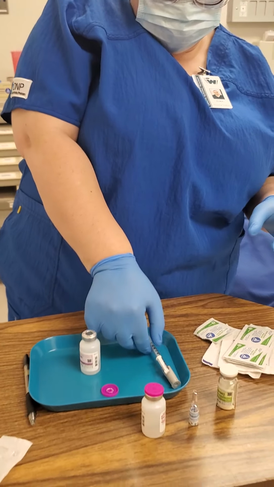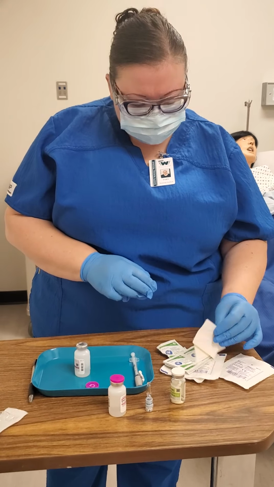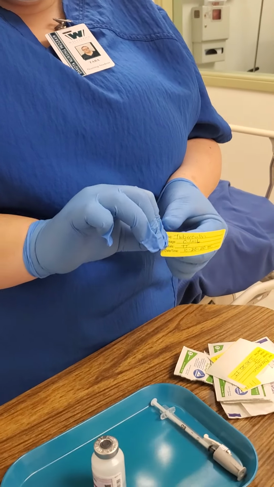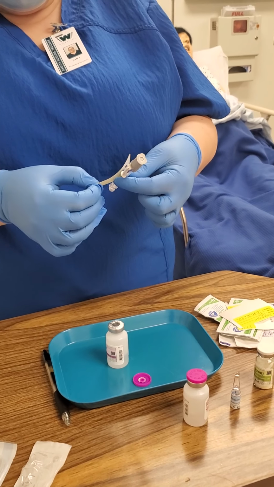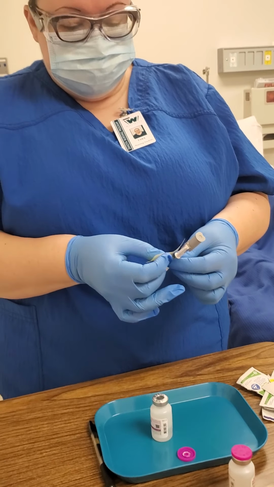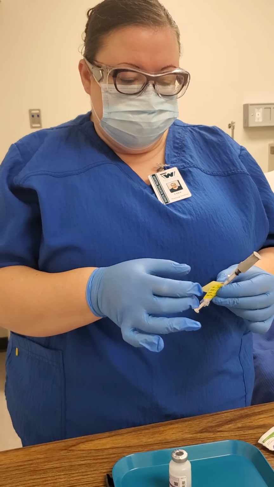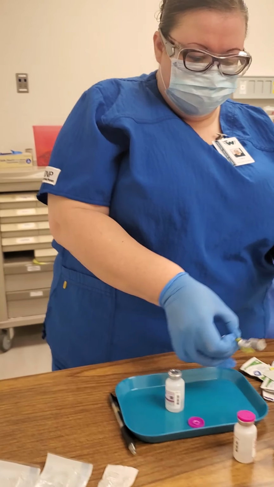Recap that. And then I'm going to get my sticker for that. I have tuberculin on there and 0.1 milliliters, and my initials and then the date and the time that I'm giving it. So it'll be 10 a.m.